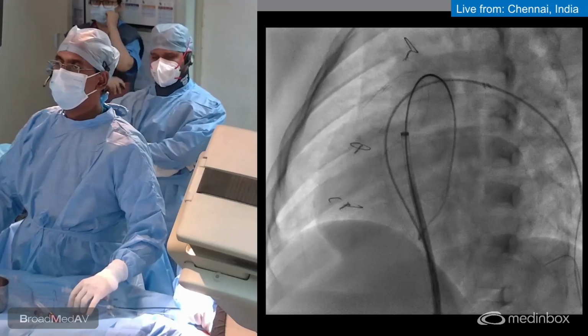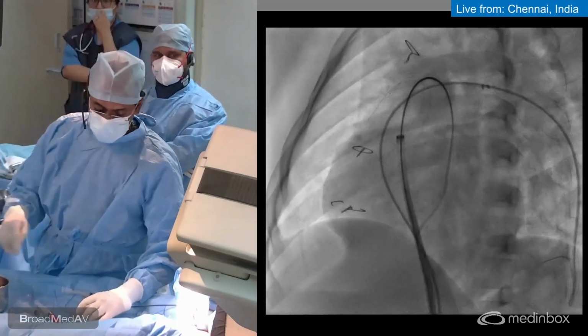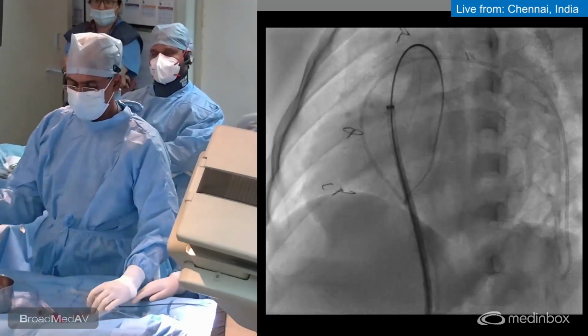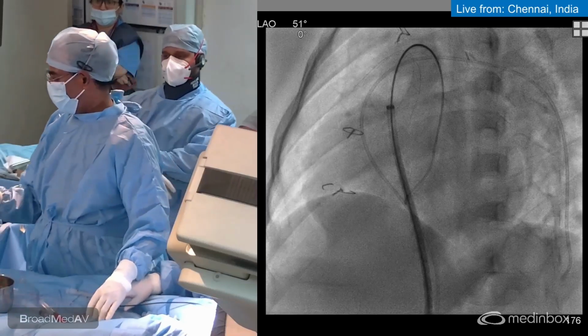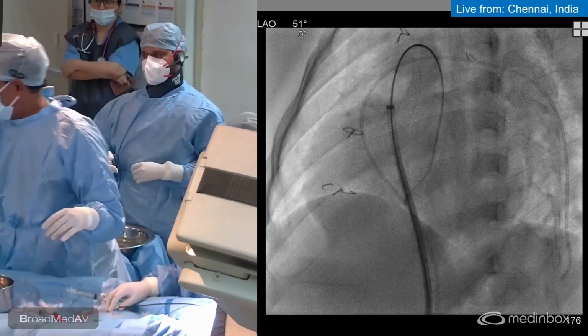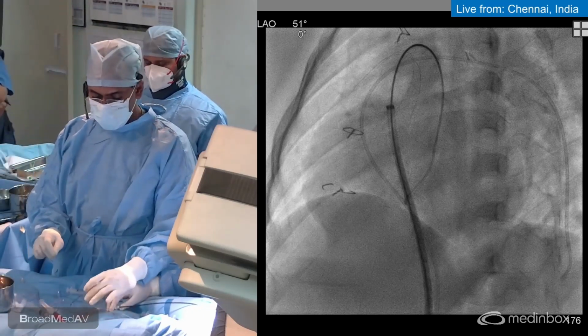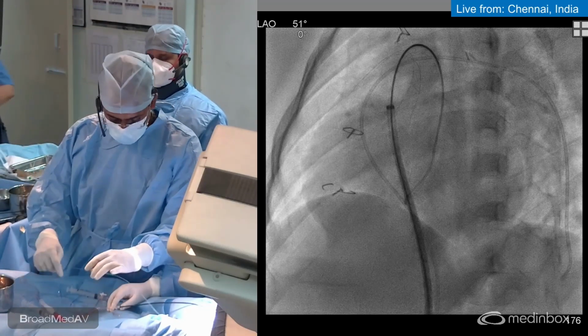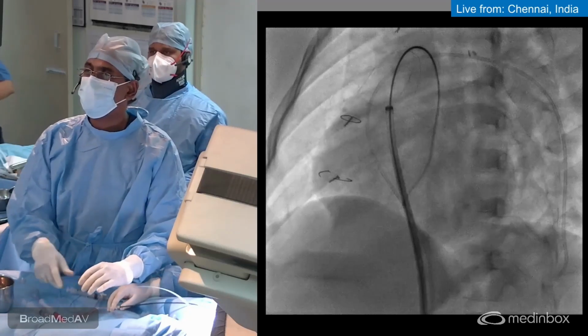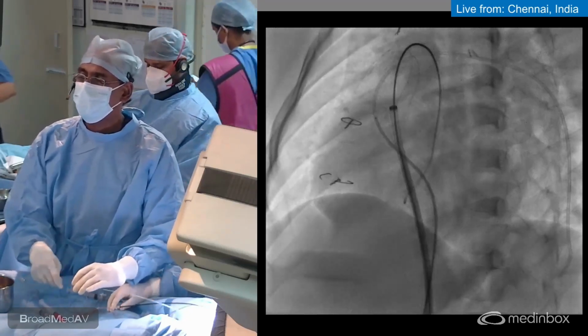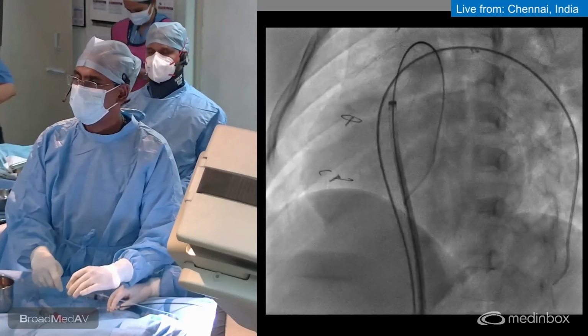The sheaths that you are using are braided sheaths, right, sir? Yeah, in order to prevent any kinks in the pathway, it's a good idea to use a braided sheath, as there are sharp bends from the most anterior main pulmonary trunk to the left and the right pulmonary artery.